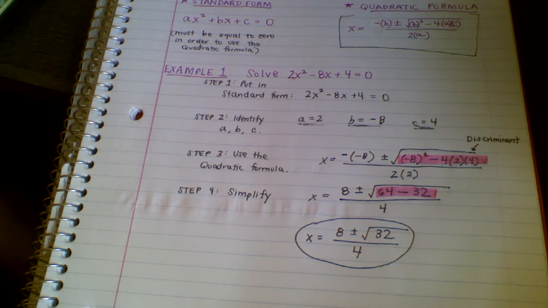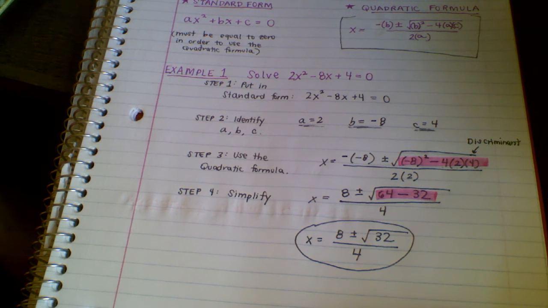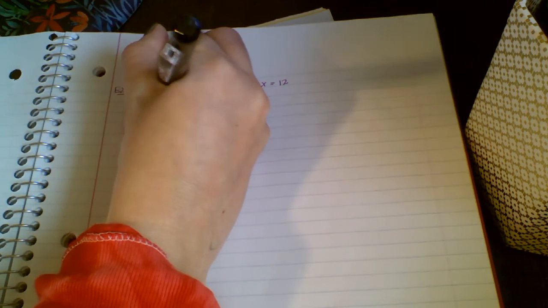Let's look at another example, maybe one that you can simplify further. Here we go, example 2. Solve x squared minus 4x equals 12. Write it down. We're going to follow the same 4 steps. So step 1, put in standard form.